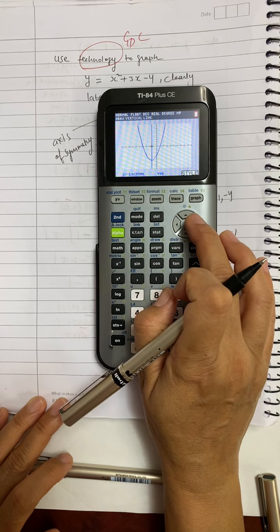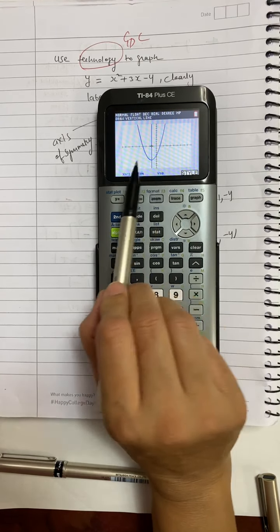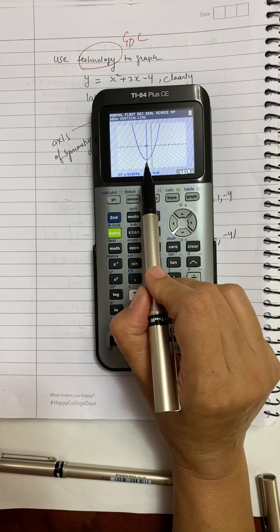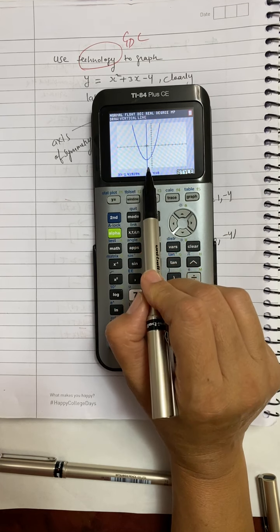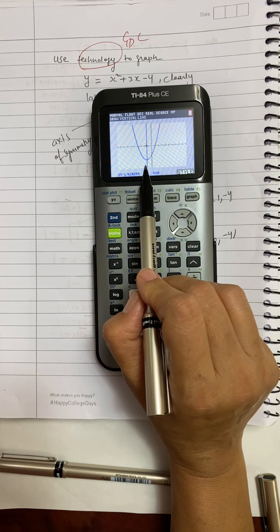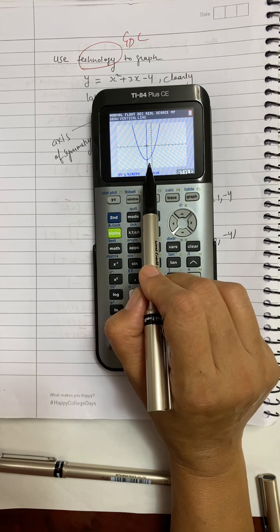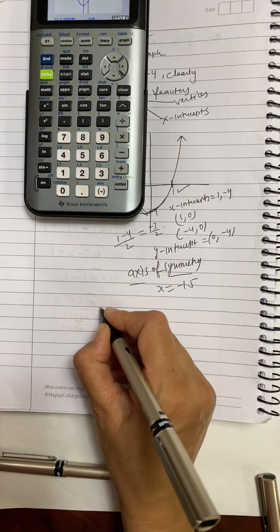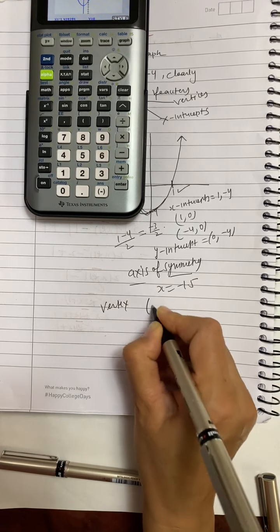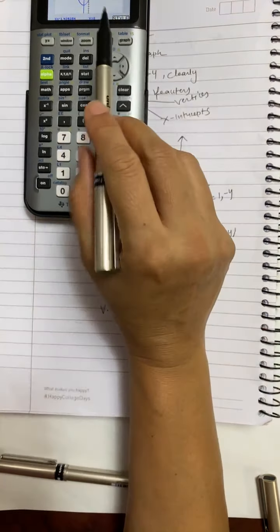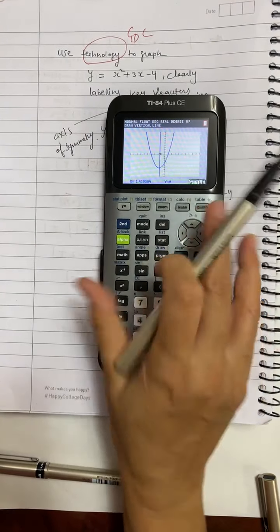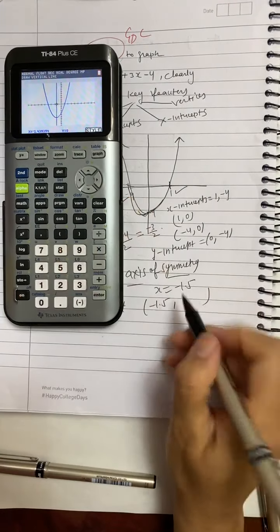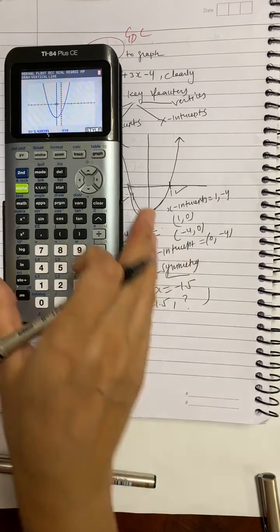So the axis of symmetry is the line which divides the graph into two equal halves. And the vertex in this case: the axis of symmetry passes through the x point of the vertex. So the x point of the vertex in this case is -1.5, and to find the y point, you can substitute -1.5 into this equation and you will get the y point of the vertex.